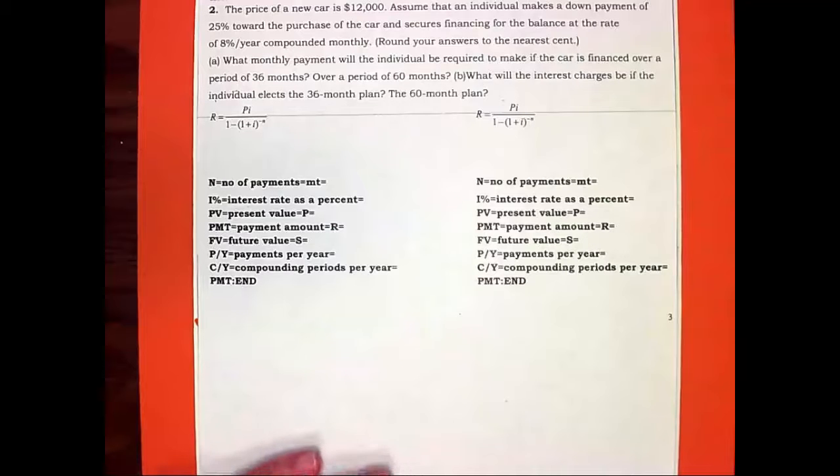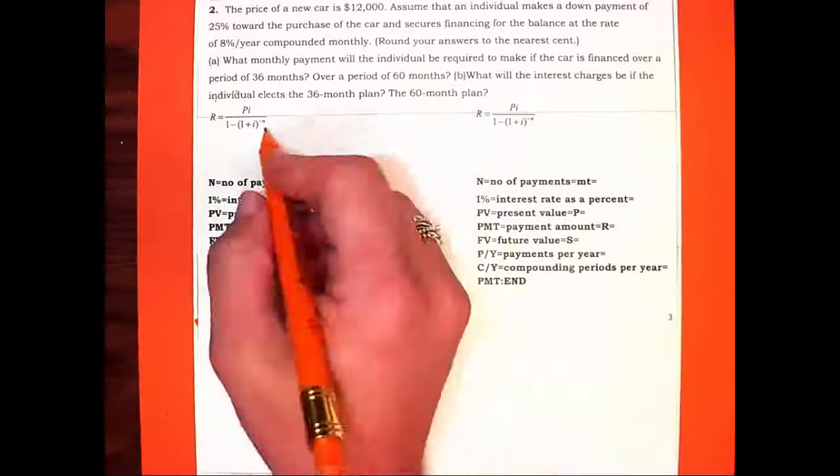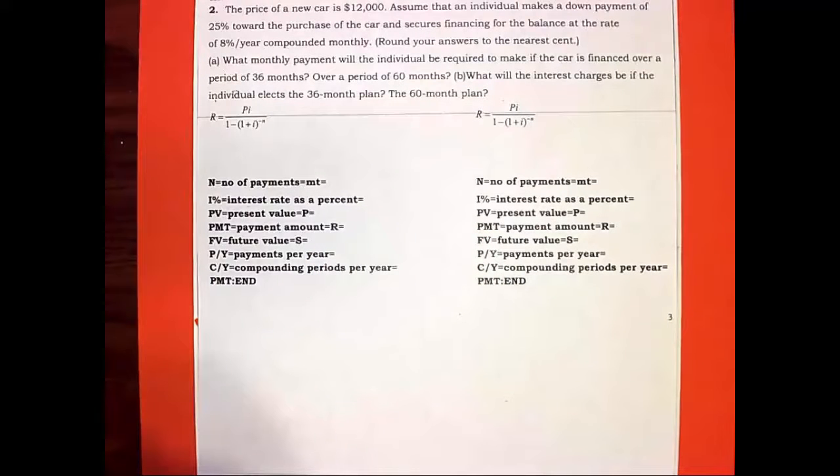Here's another example of comparing interest rates. We've got a price of a new car being $12,000. We're assuming that an individual is going to make a down payment of 25%, 1/4, toward the purchase of the car, and then they're going to finance the rest. Looks like they've got an 8% per year compounded monthly, and we're going to compare how much interest they're going to pay over a 36-month period versus a 16-month period. So those are common periods to finance a car when you go car shopping. We can do that with the formula, or we can use the TVM solver, either way.